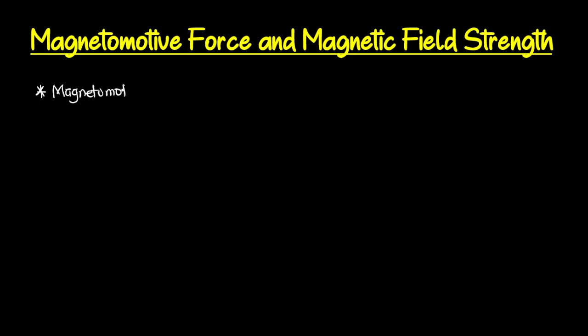Magnetomotive force. Okay, so by definition, magnetomotive force or MMF is the cause of the existence of a magnetic flux in a magnetic circuit.